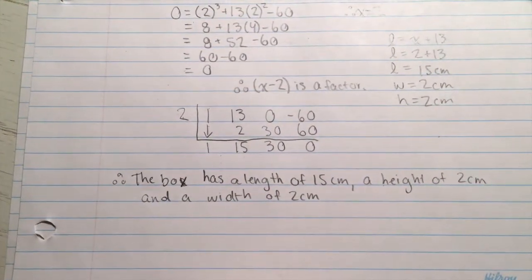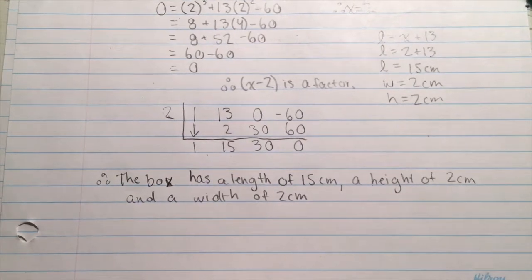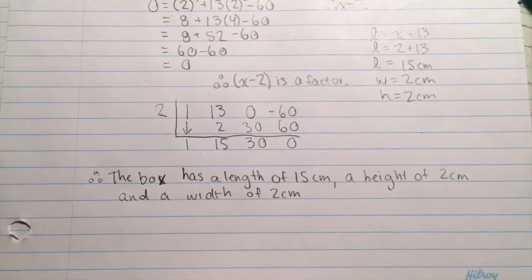You can check that this is correct by multiplying the numbers together again to find the volume. 15 times 2 times 2 does equal 60, so the dimensions are correct.